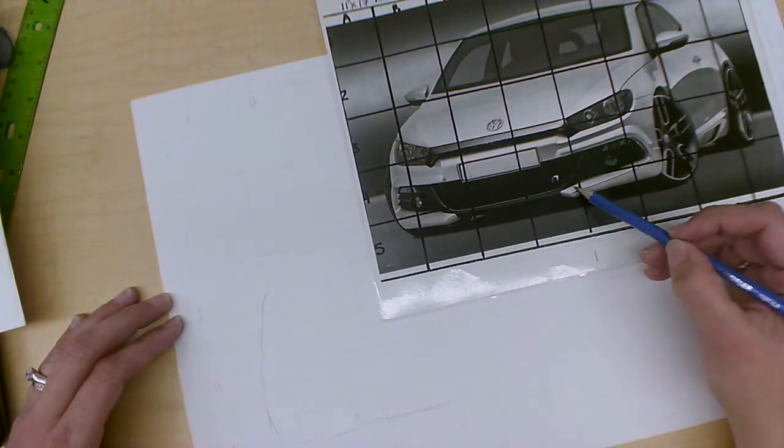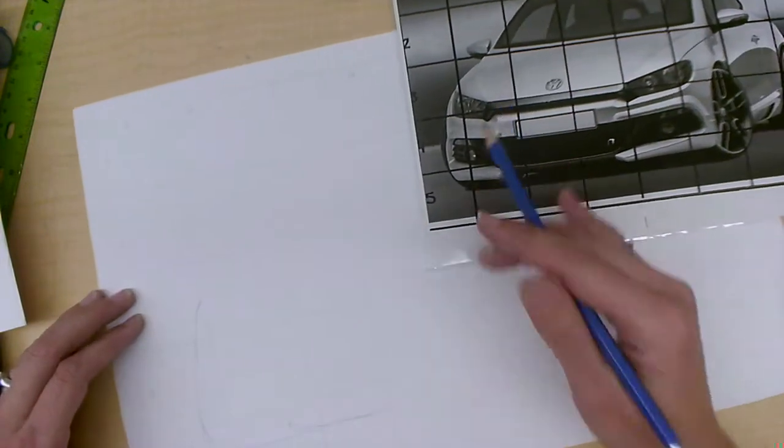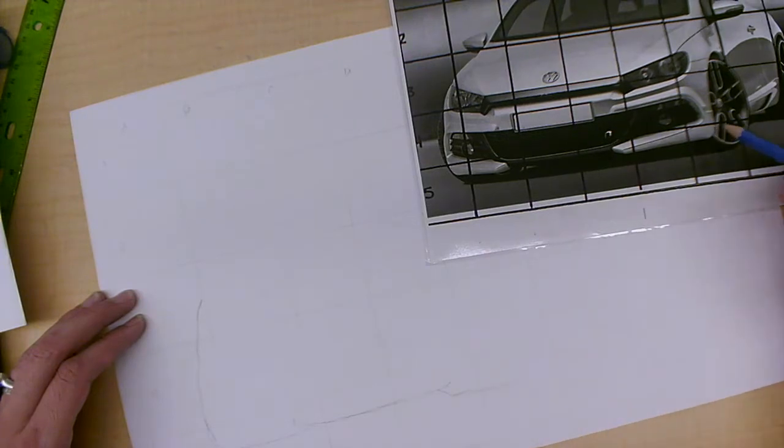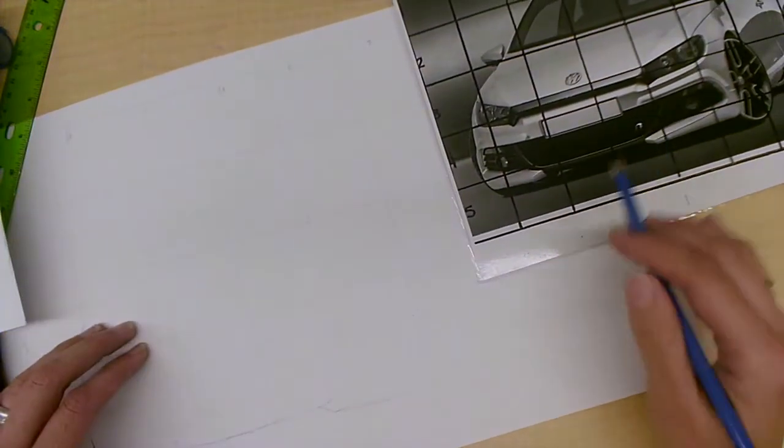So this goes until about D. So that's just a slight outline that kind of goes around here. And this kind of goes until F. I need to see where F is at right here.